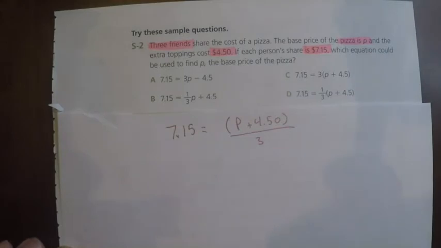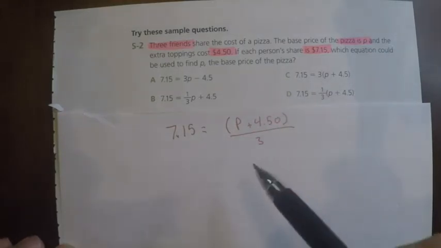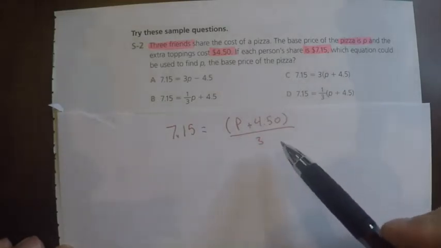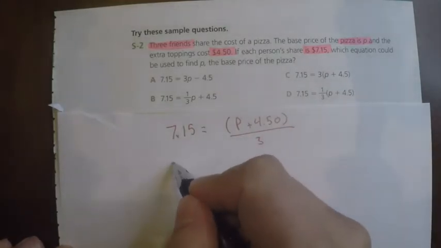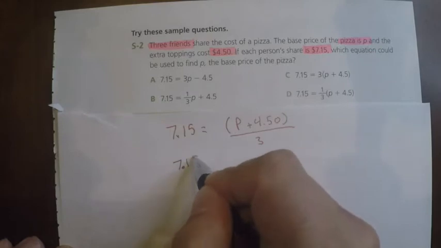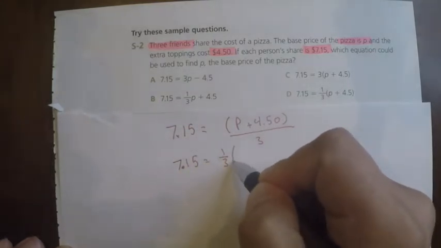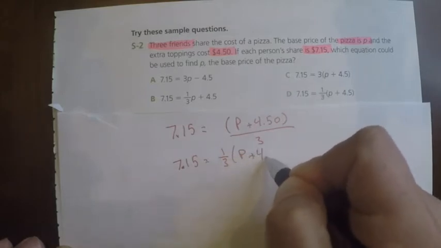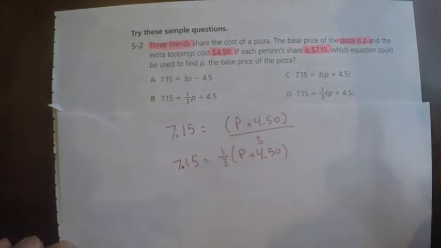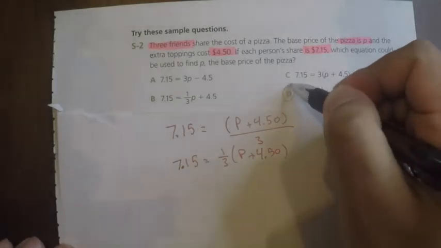So then you're just looking for which one of these answers looks similar to here. So if I'm dividing by 3, we can also rewrite this as multiplying by 1/3. So if I write $7.15, instead of divide by 3, I can multiply by 1/3 times P plus 4.50. And this expression, if we look at our answers, is choice D.